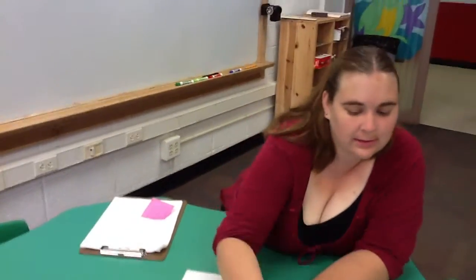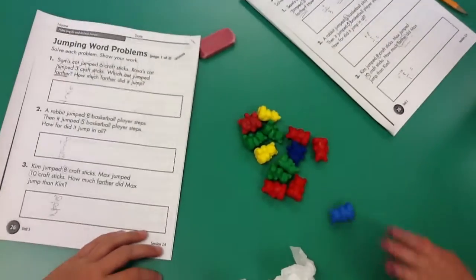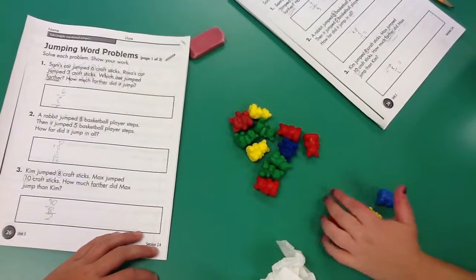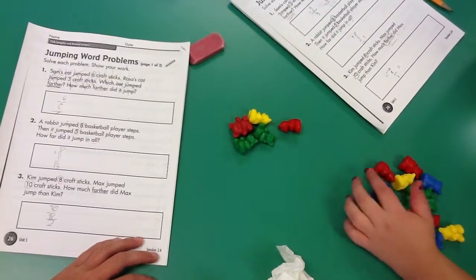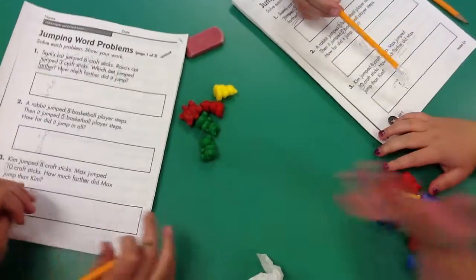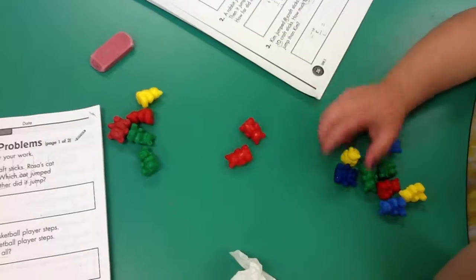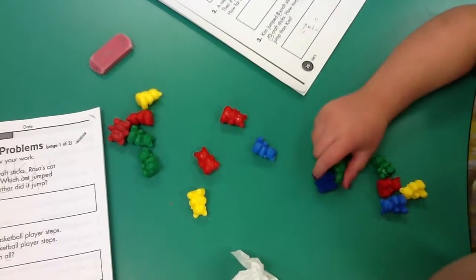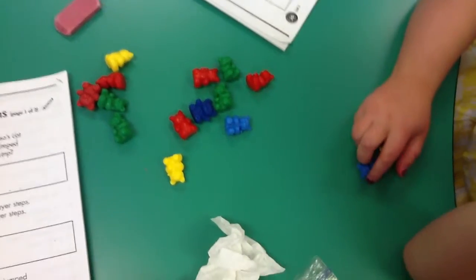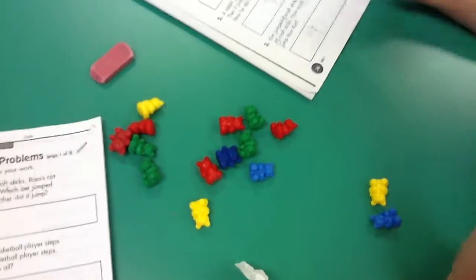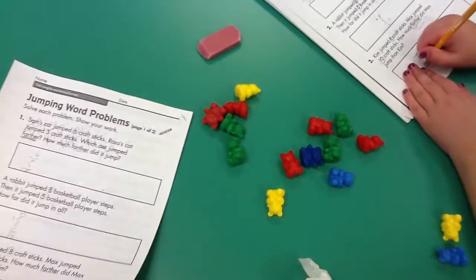Okay, hold on. Let's go back and recount these bears. How many bears are we starting with? 10. Okay, let's go back out and count 10 bears. 9, 10. Okay. Now how many are we subtracting? 8. Okay. Now how many bears do we have left? 2. Okay, let's go on to the next page.